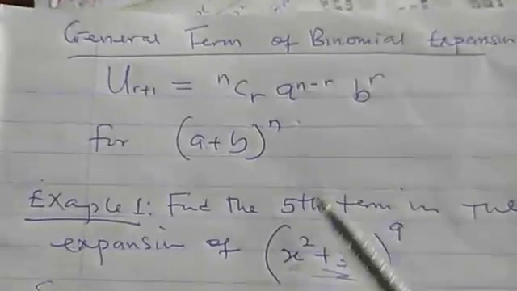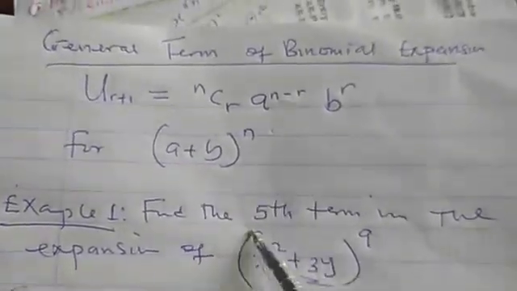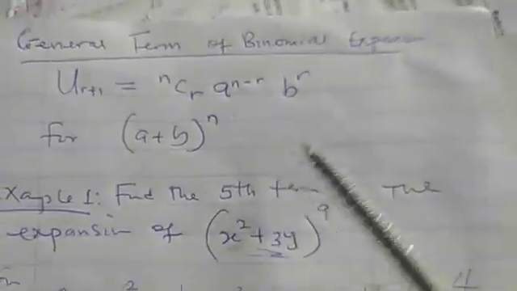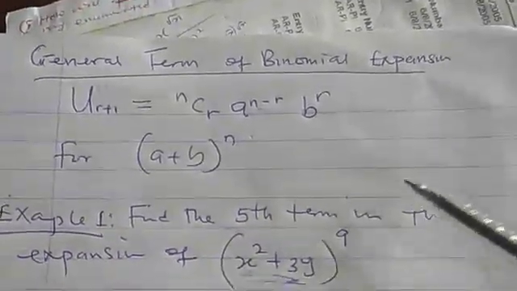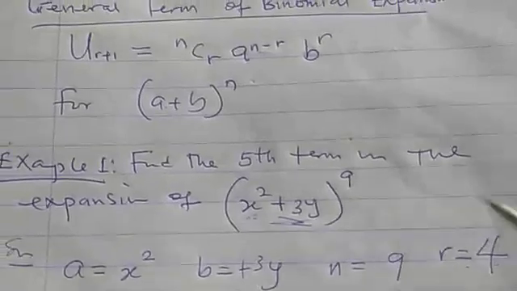r is one less than the term you are looking for. The term I'm looking for is 5. Then if you are looking for the fifth term, your r is 4. If you are looking for the seventh term, your r is 6. If you are looking for the 11th term, your r is 10. Definitely, I'm looking for the fifth term. Definitely, my r is what? 4. I will now use the formula.